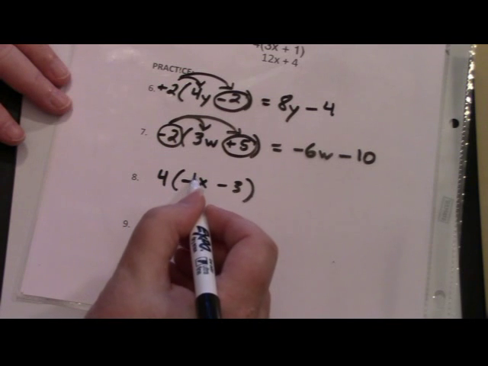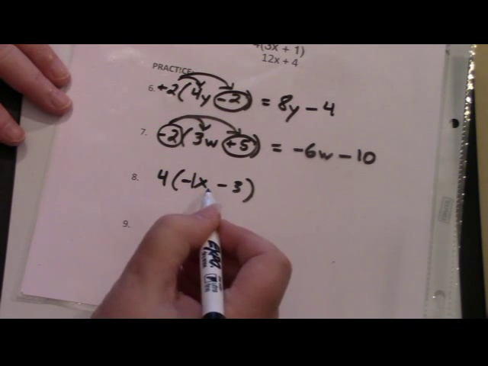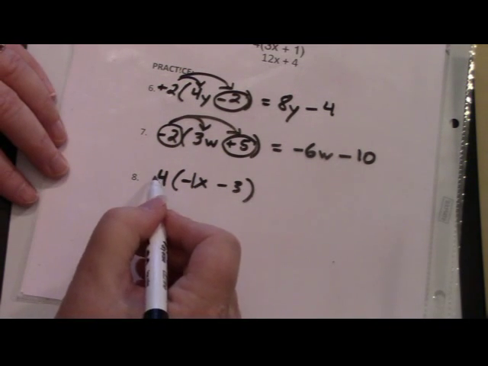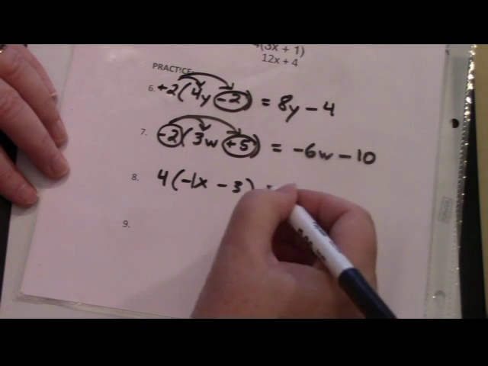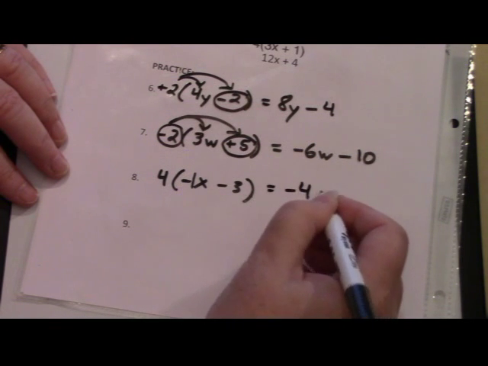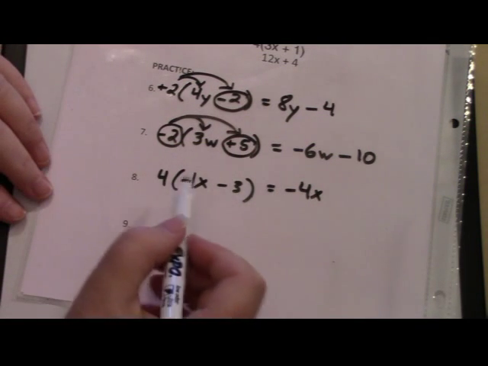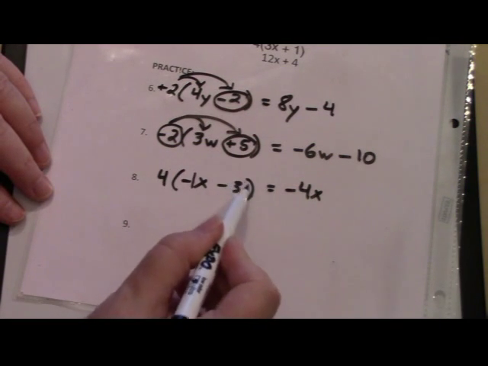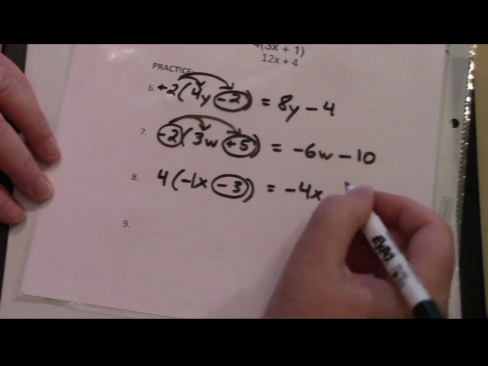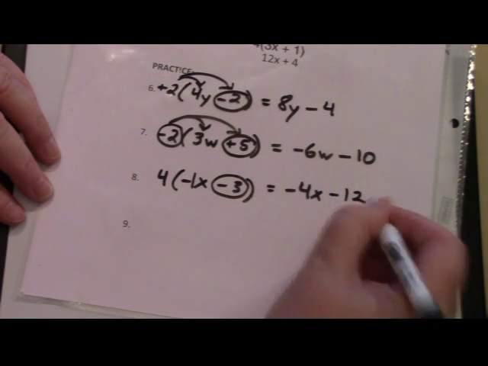It really is there. So if you have to do this to help you through this, think about this as being a negative 1x. So a positive 4 times a negative 1 gives me a negative 4x. So I've just stuck them together. Now I have a positive 4 times negative 3. That's going to give me a negative 12.